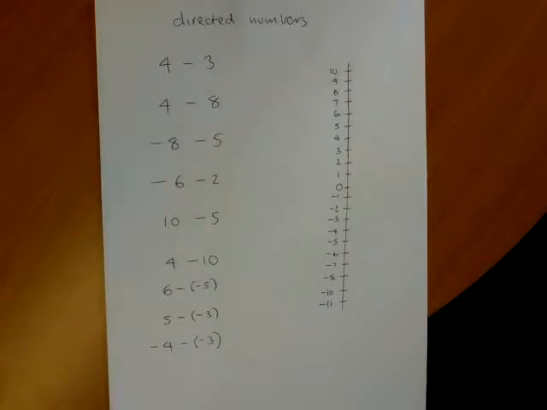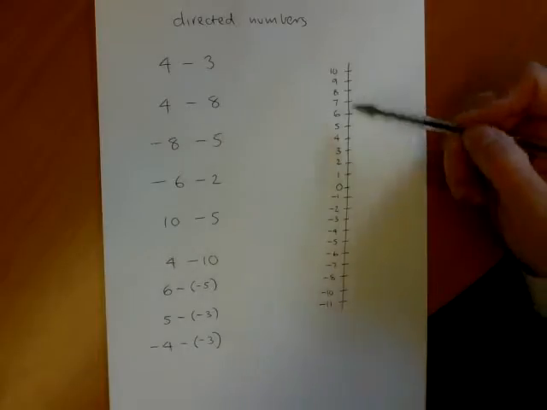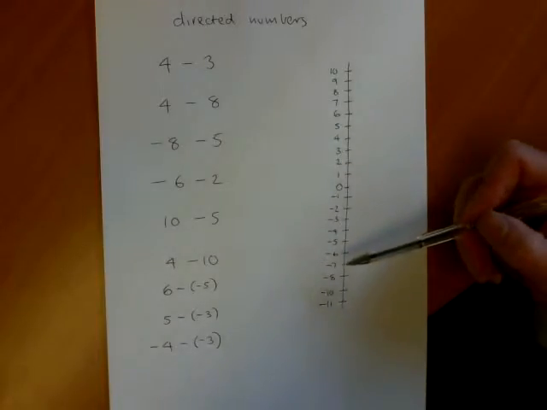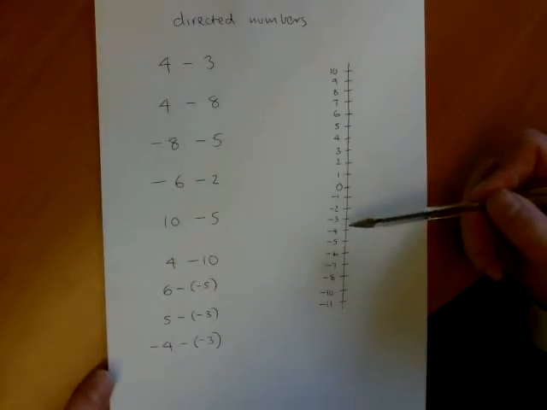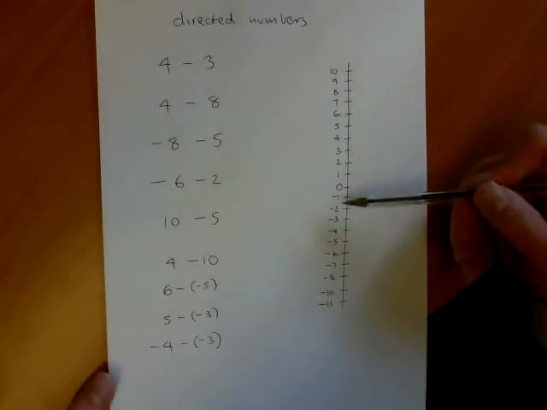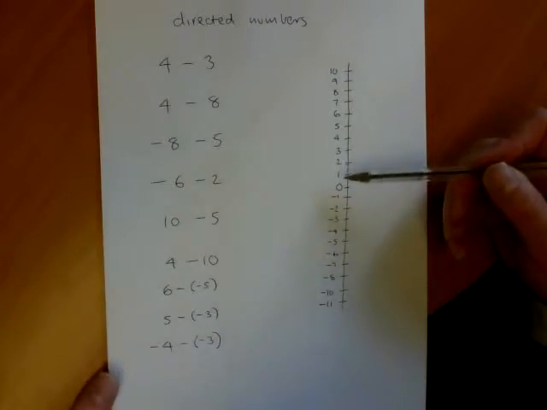So in this video I'm going to remind you how to subtract positive and negative numbers from positive and negative numbers. So you'll see that I've drawn a number line, and this can be particularly useful in helping us understand the answers to these questions, and there's nothing to stop you drawing a number line on the side of your exam paper and using it to help you in the exam.